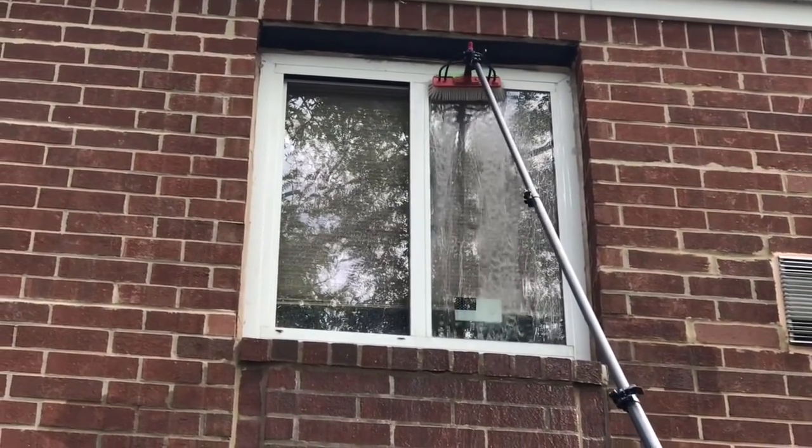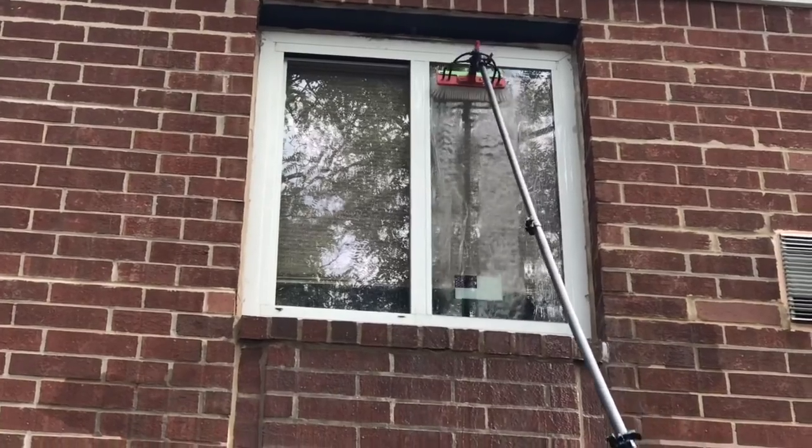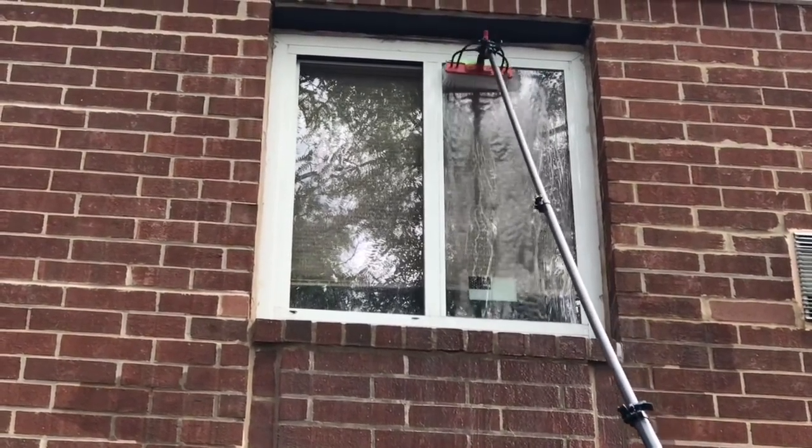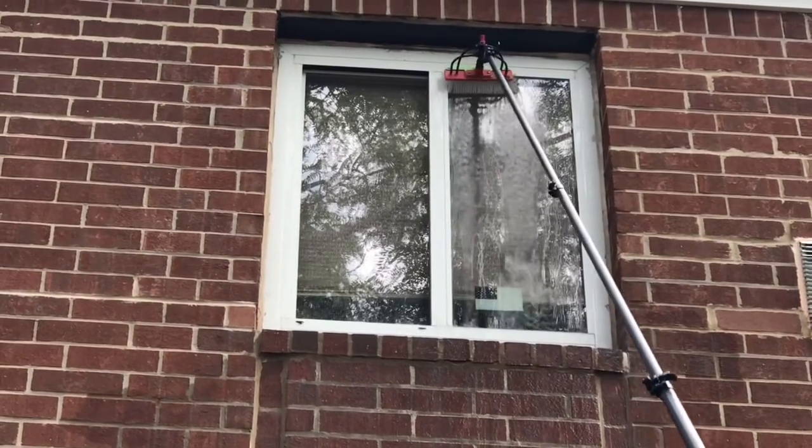Oh, you already did that side? Yeah. All right. But yeah, that frame needs to be rinsed real well, because anything dirty on that frame is just going to drip onto your window.